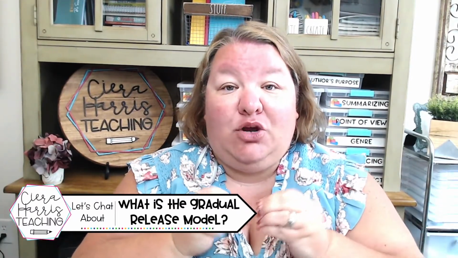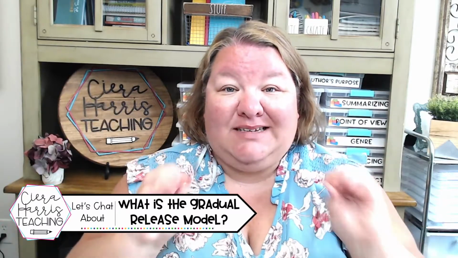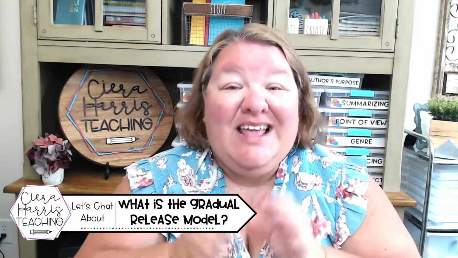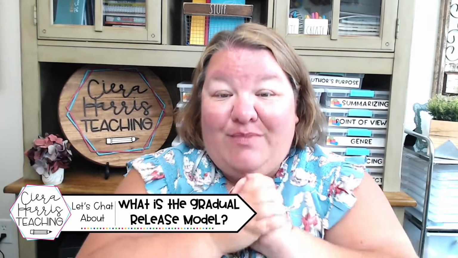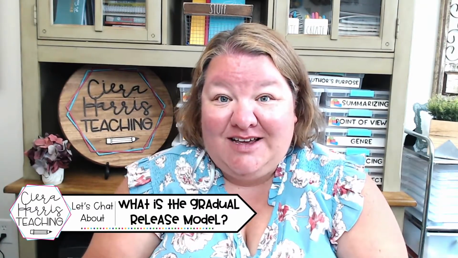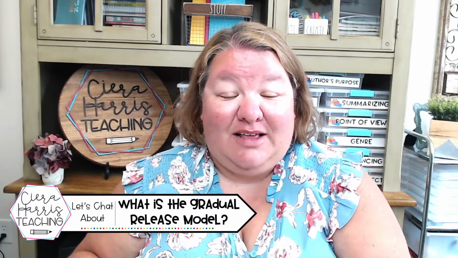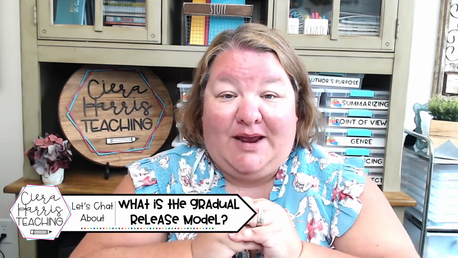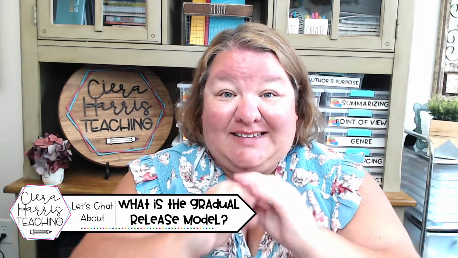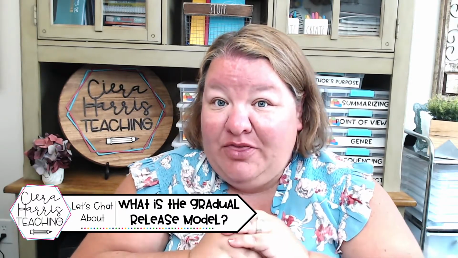You want to put them into groups and give them time to work on the activity. The activity should be the same thing. Different text, same activity, okay? So if it's a graphic organizer, let's say you modeled a graphic organizer for main idea. That same graphic organizer is what you do in the first we do.